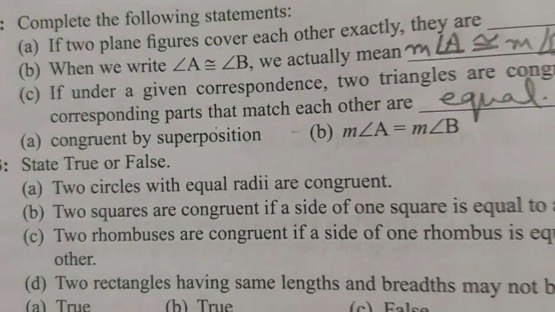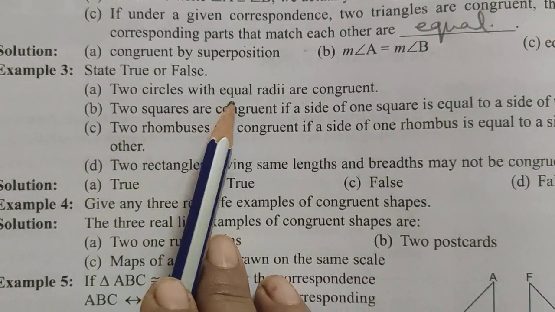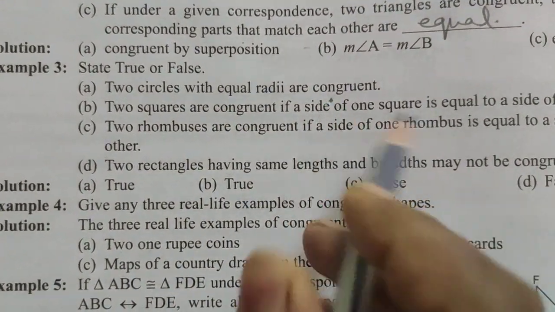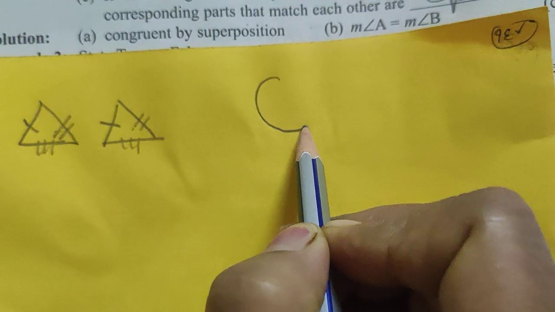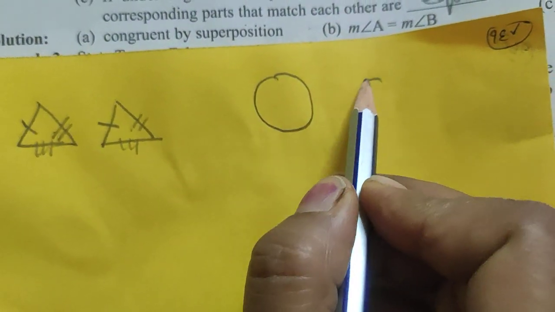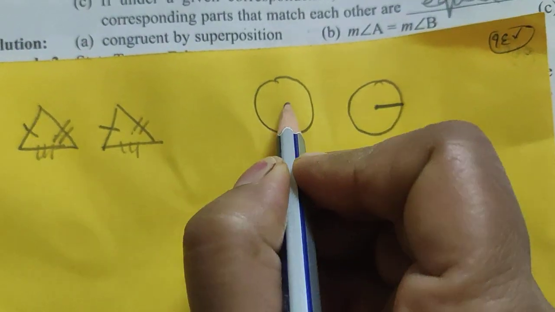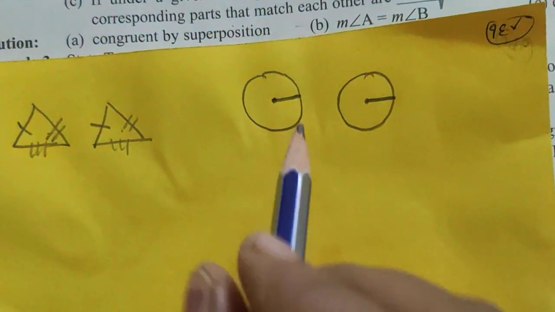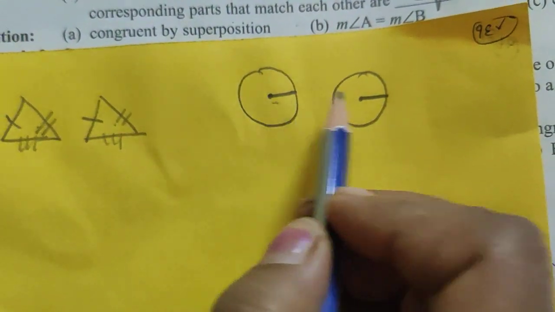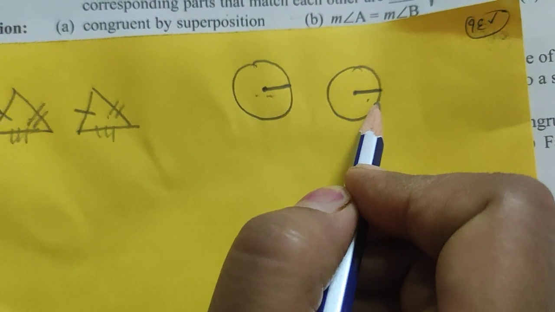Okay. Now state true and false. Two circles with equal radii are congruent. Means they are asking whether they are congruent or not. Let me show you this thing. Suppose we draw two circles and their radius is this thing. You have learned in your last chapter. These two radii are equal. Now if the radii are equal, these circles will also be equal.